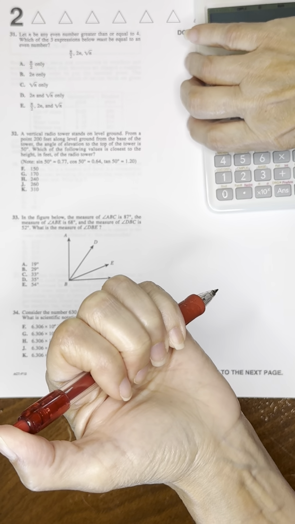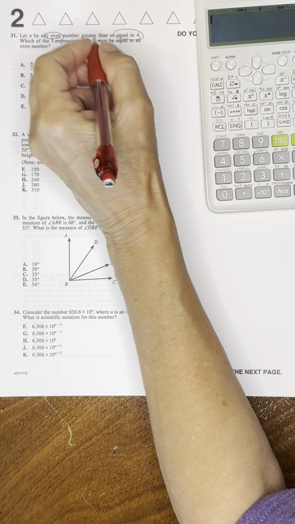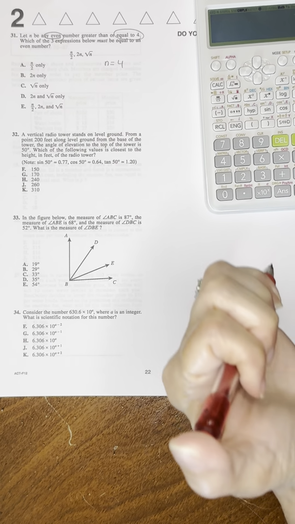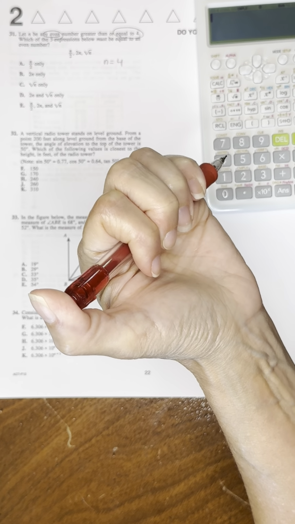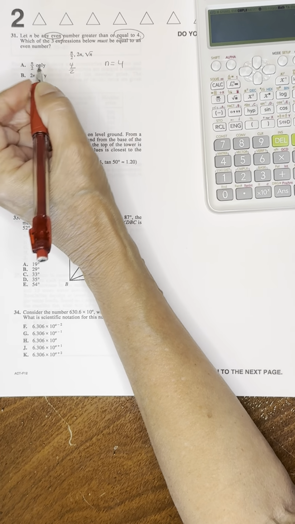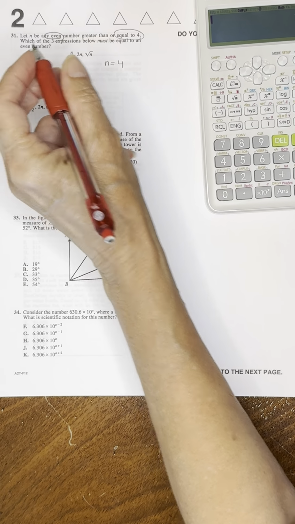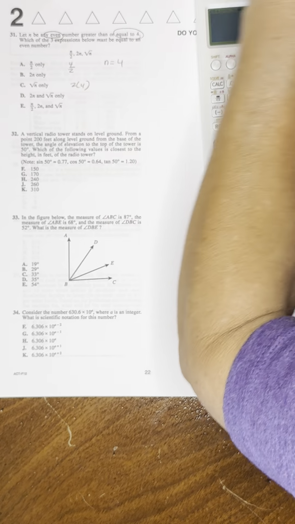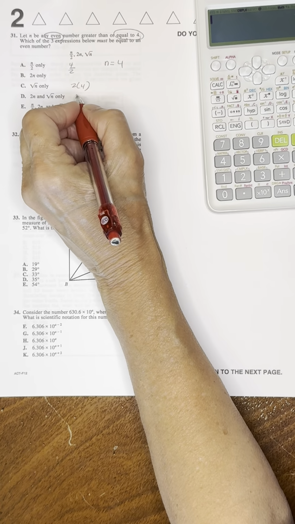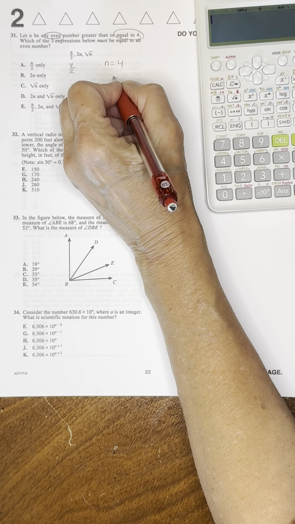And we begin with: let n be any even number greater than or equal to 4. So we'll just make n equal 4. Which of the following three expressions below must be equal to an even number? Okay, 4 over 2, that's going to be even. 2 times 4 is going to be even. The square root of 4 is going to be even. So 4 works. What about 6?